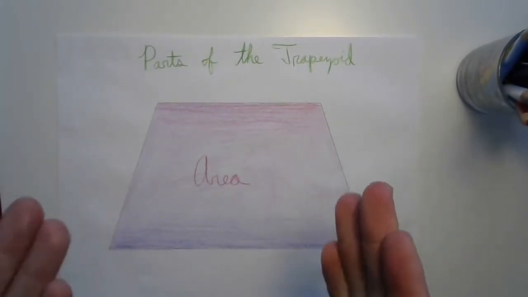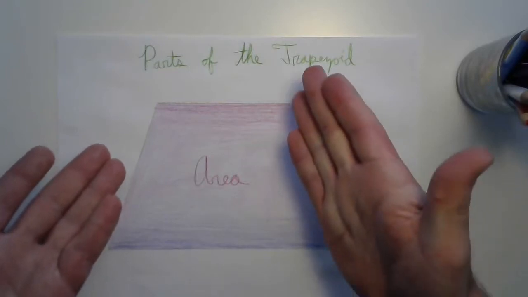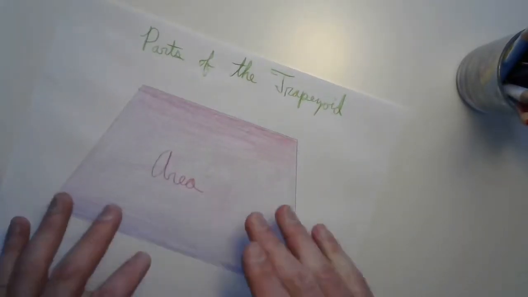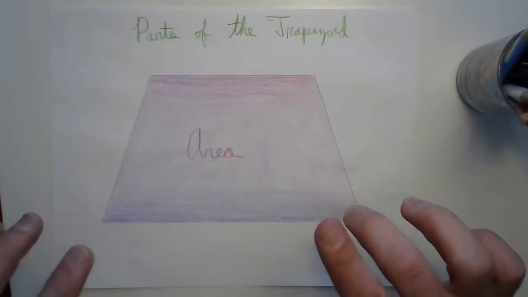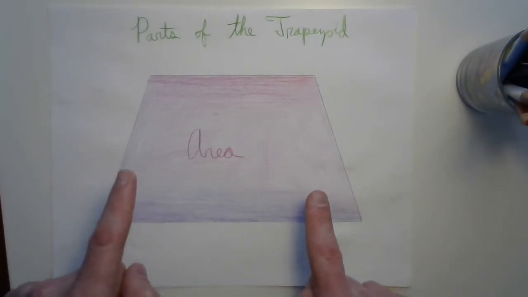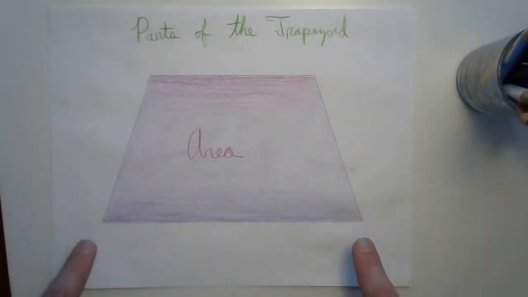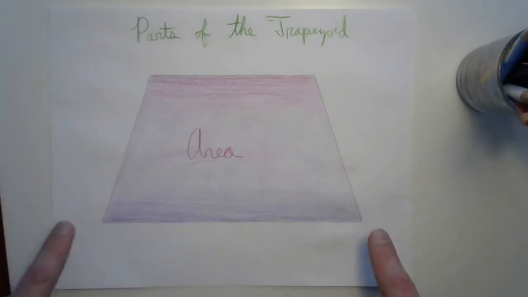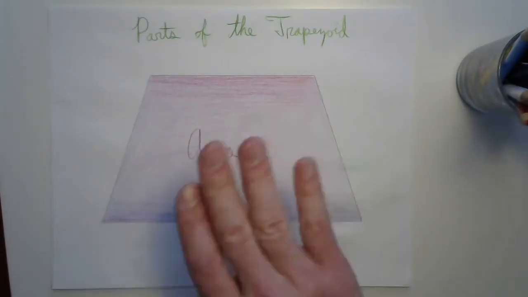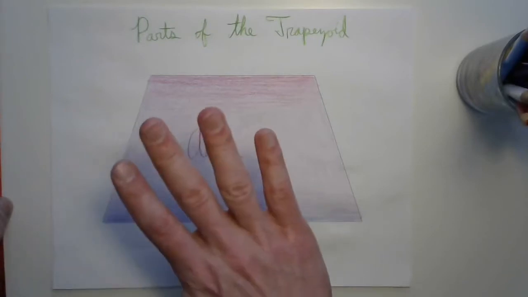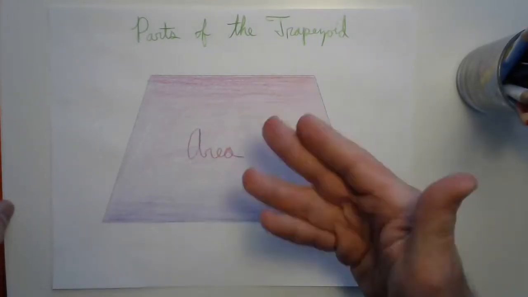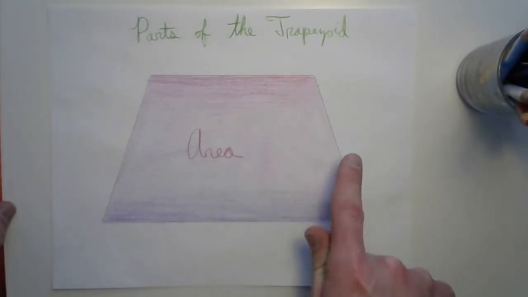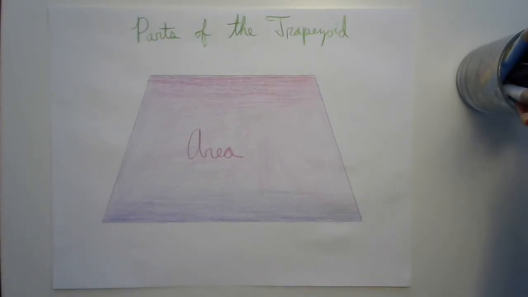Fantastic. Okay, what else can we talk about here? Well, we have all these sides, but on a trapezoid, they have special names. For example, these ones right here, those two sides that are equal but not parallel. So take your straight edge or a colored pencil and think of a cool pattern, and let's decorate those sides with something.